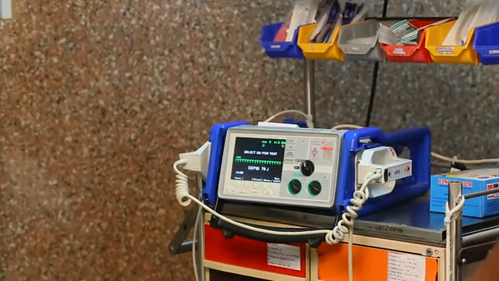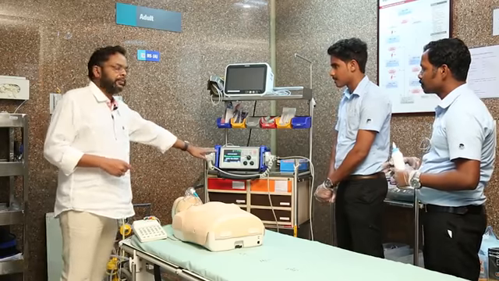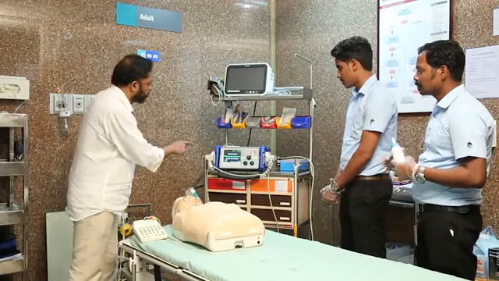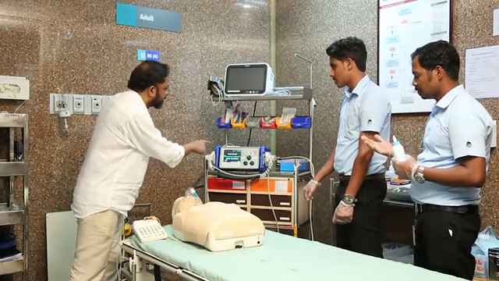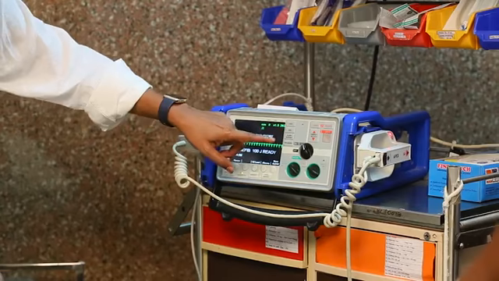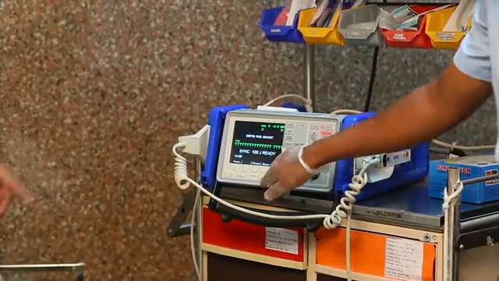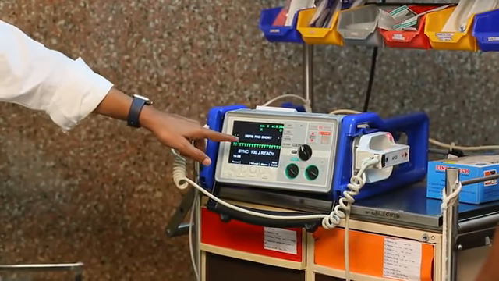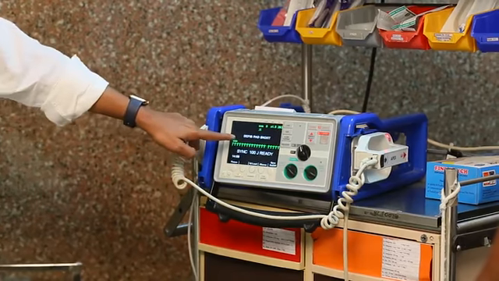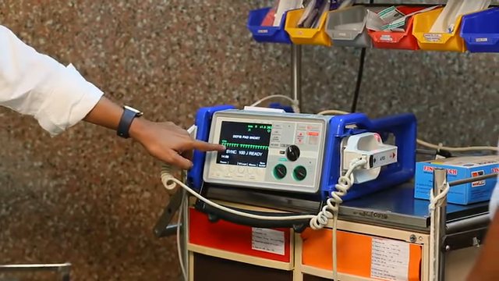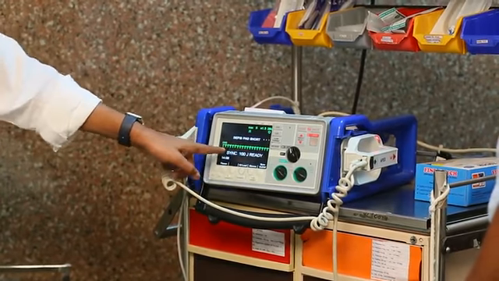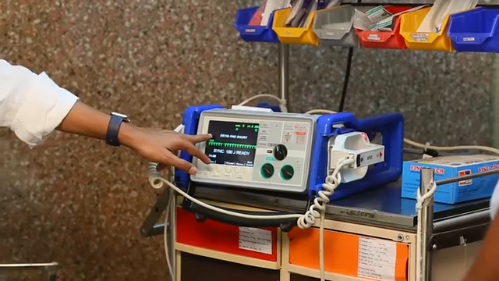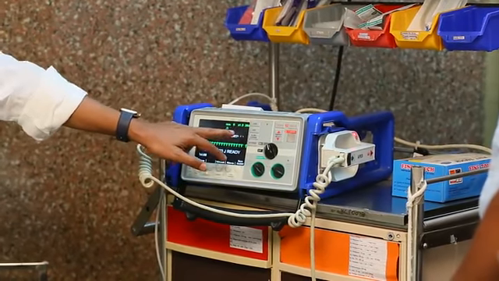You can charge it to 70. Okay, it is charged. After charging, apart from the other things, we have to synchronize. For synchronization, you have to press the synchronize button. Once you press it, a mark appears here. It is not getting synchronized now because of the lead, but it will get synchronized, no problem. Now it is synchronized, and the marking here shows that the machine is synchronized.